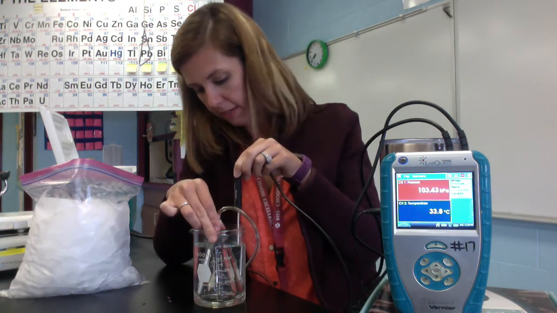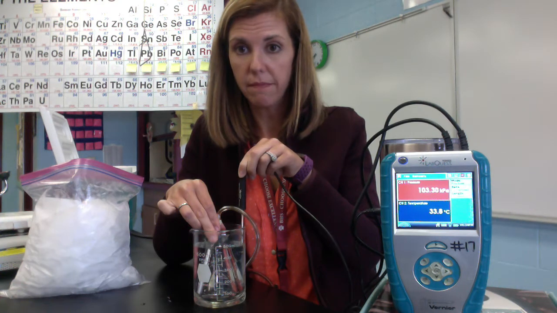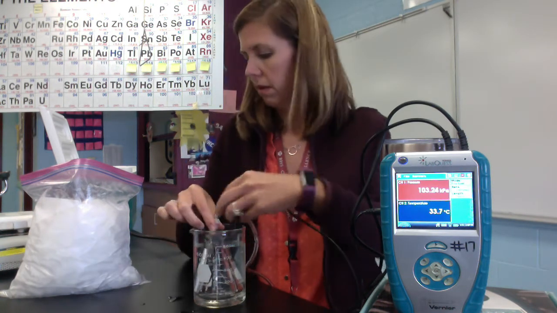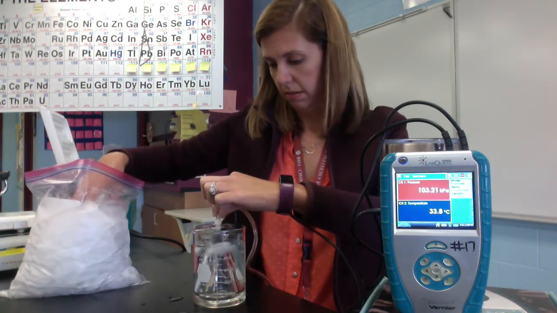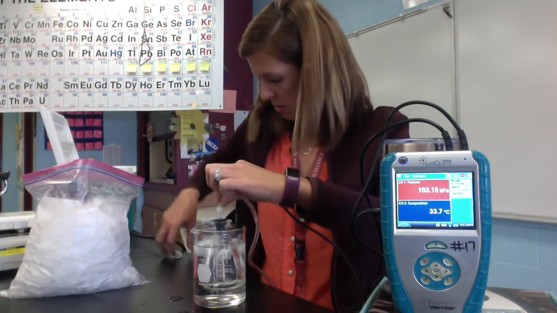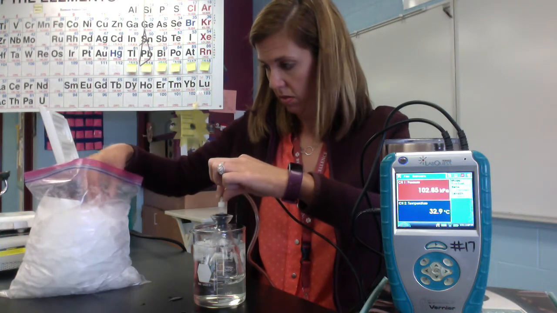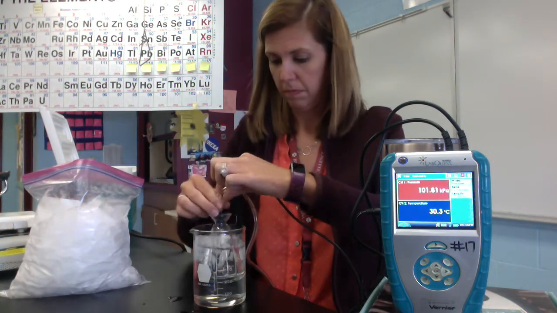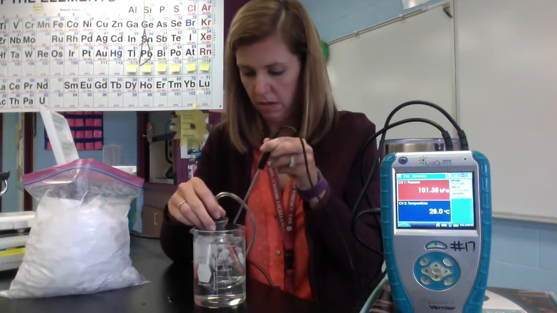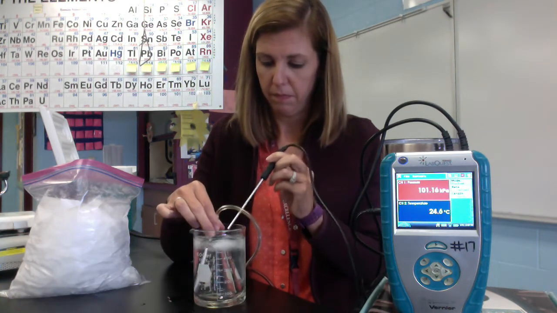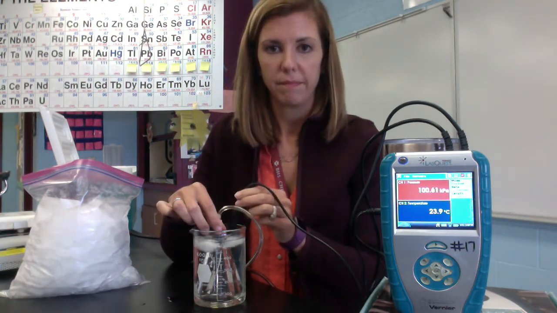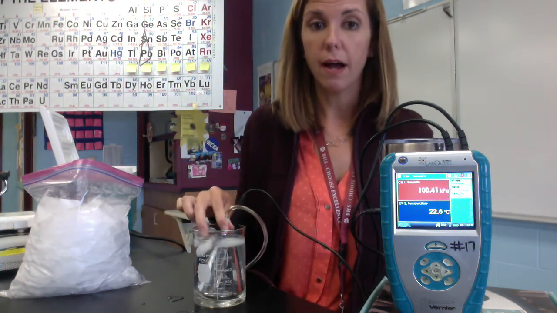Okay, now that my ice is melted, we should be getting a more consistent temperature there. Okay, and a new pressure. So now we are going to add more ice. So that might take a little minute for this ice to melt.